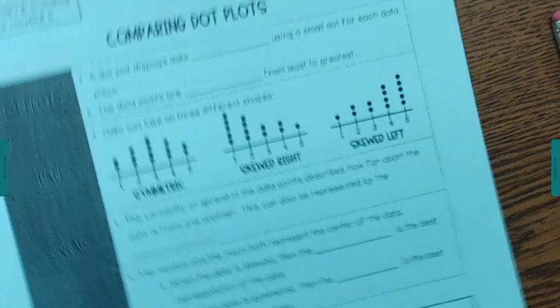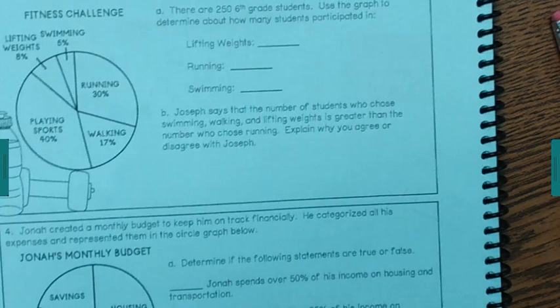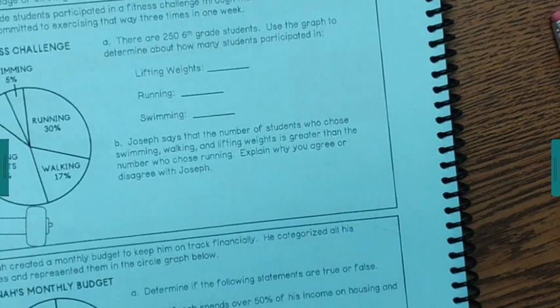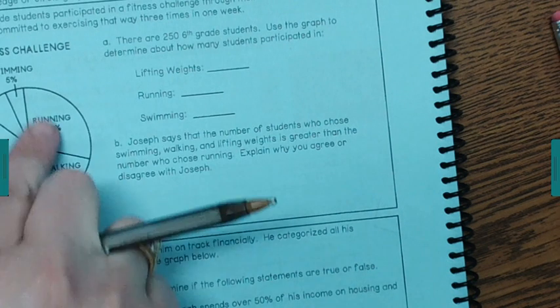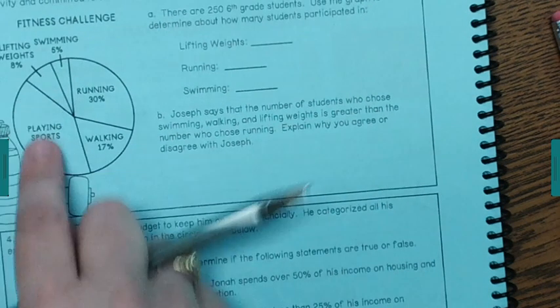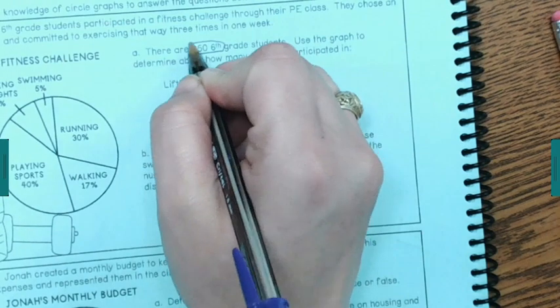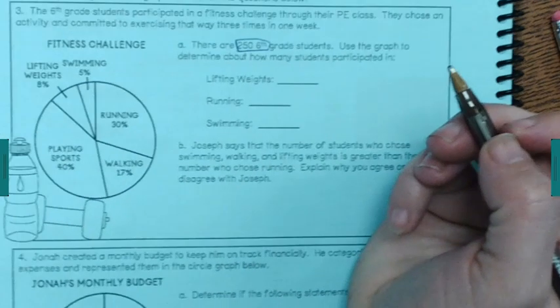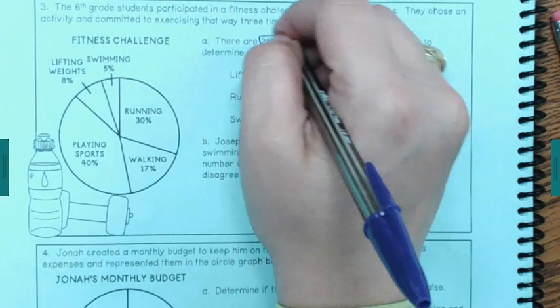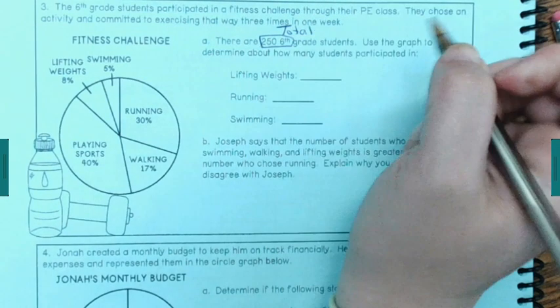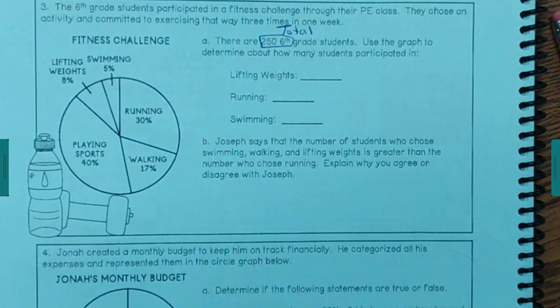All right. Next page. We're moving right along. Now we have 6th graders who are at a fitness challenge in their PE class, and here is the sport that they preferred the most. There are 250 6th graders. Is that the total or is that the part? Total. That's how many people there were. I want to know how many participated in each sport.